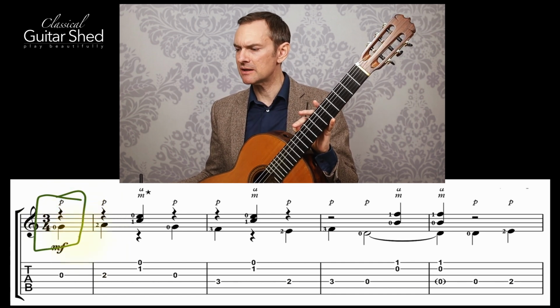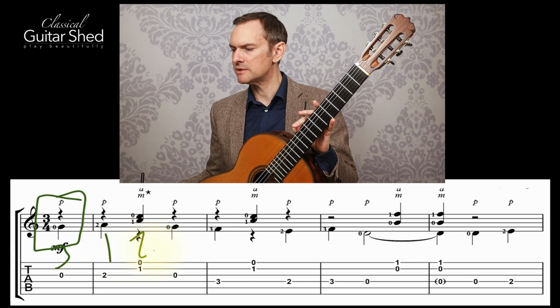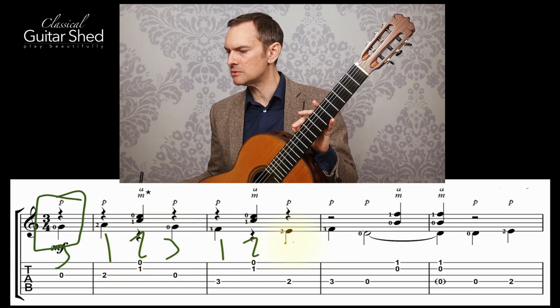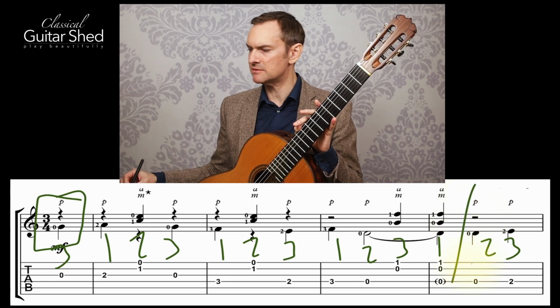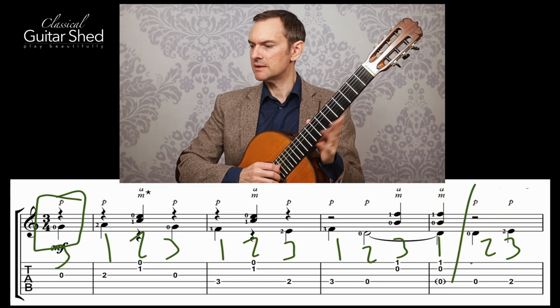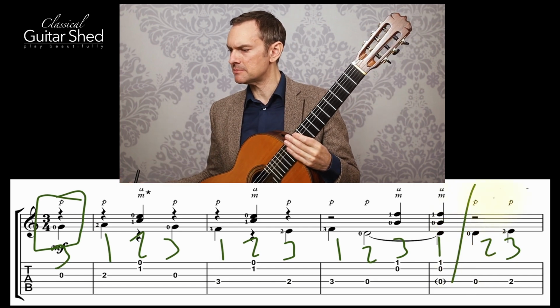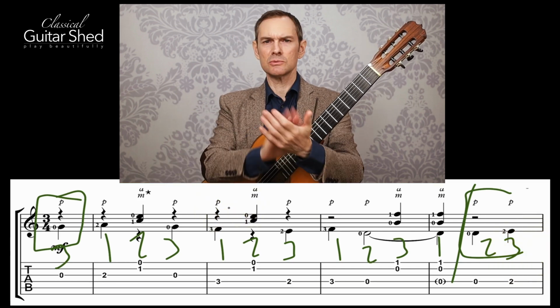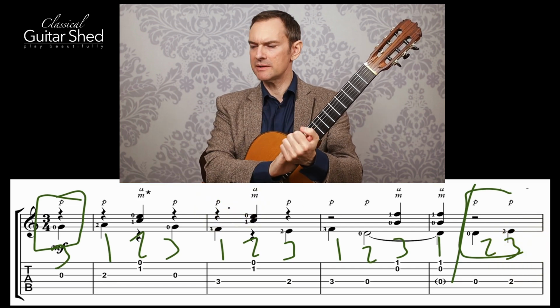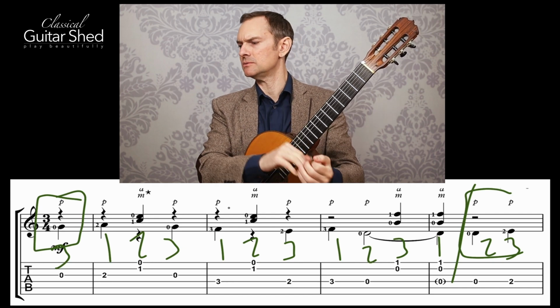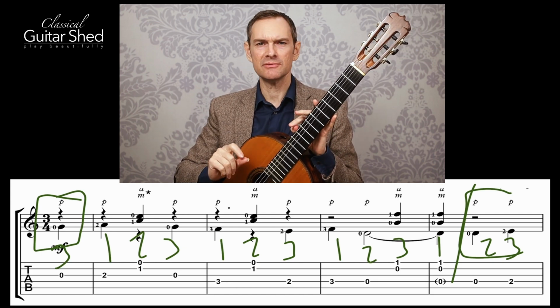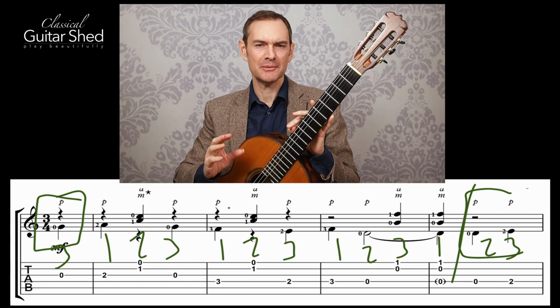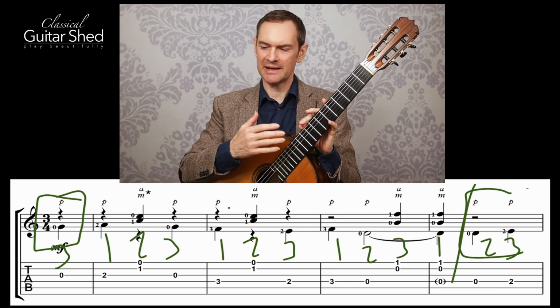And so the way that we count this is 3, 1, 2, 3, 1, 2, 3, 1, 2, 3, 1, 2, 3. And this is the end of our section, because these notes are actually pickups for the next phrase. And so with this, we say 3, 1, 2, 3, 1, 2, 3, 1, 2, 3, 1. And so you can find out what the melody is, and you can clap that and count it.